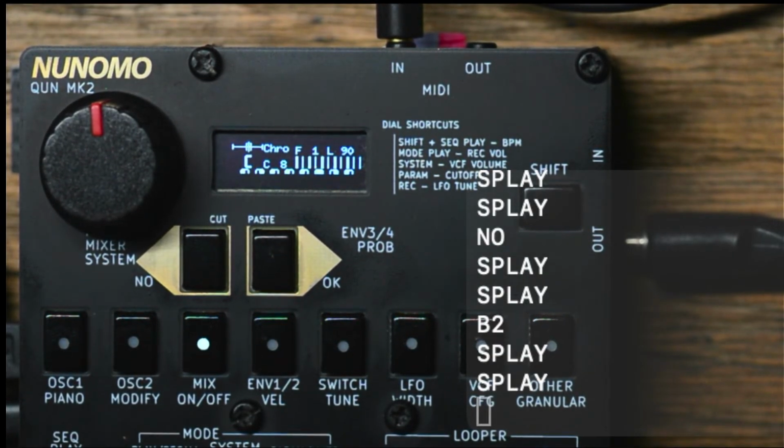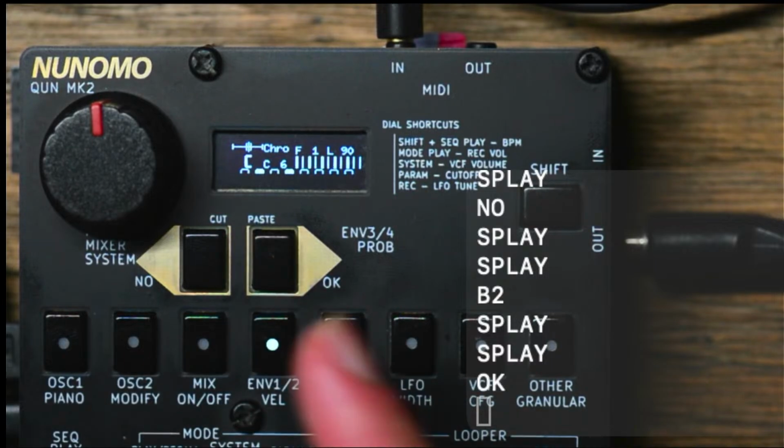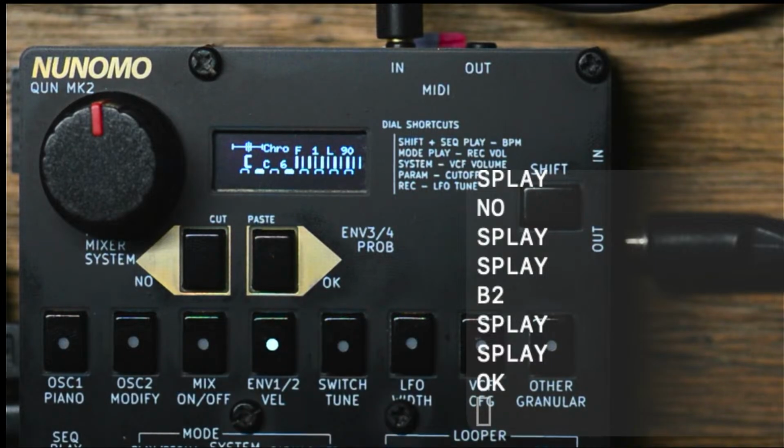So you can play two drum patterns at the same time, and still you can separate the patterns. So it's probably easier to edit the notes later, especially for drum patterns.